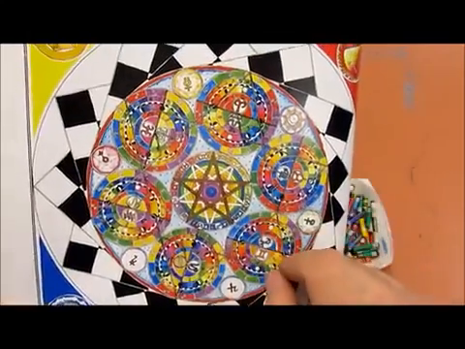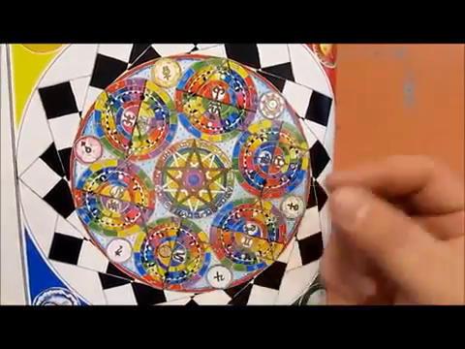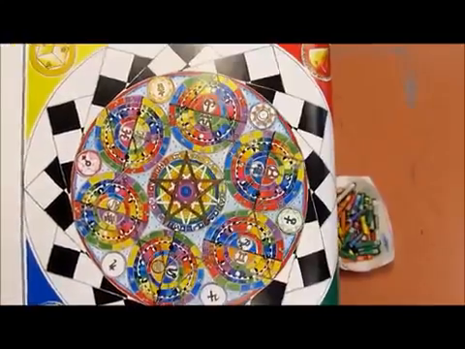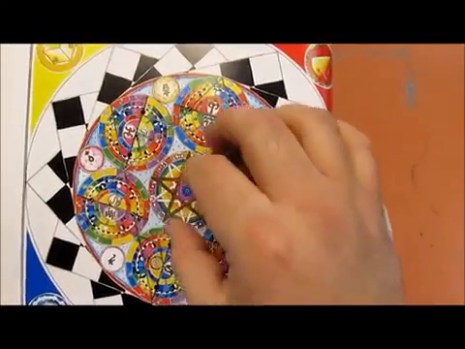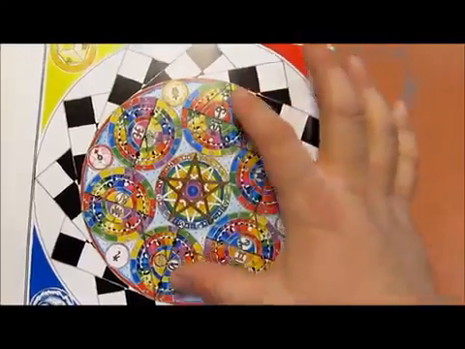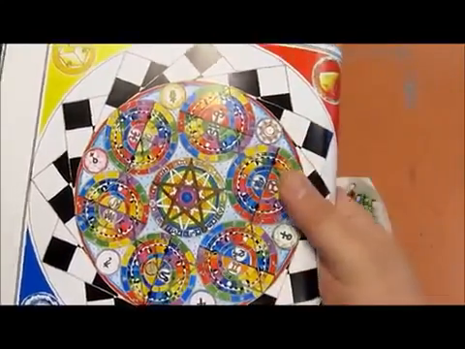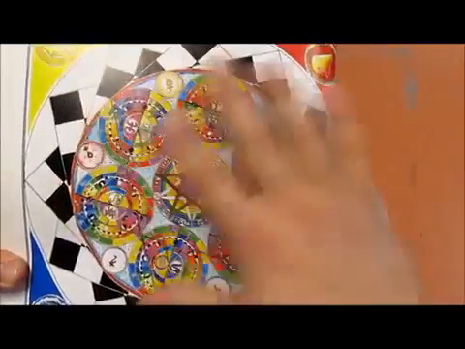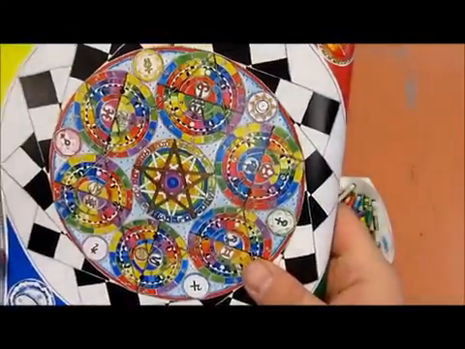Now this one's going in a star pattern, but it's not just in the center. You have that star pattern radiating out completely from that center point, and it's repeated again and again and again as it goes out to the outer edges. Nice colorization, full detail all the way through.